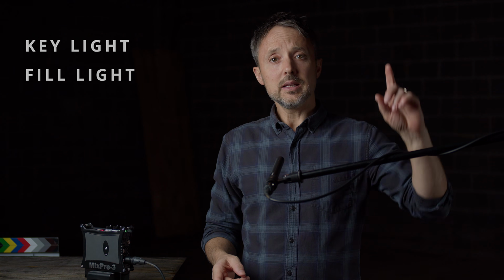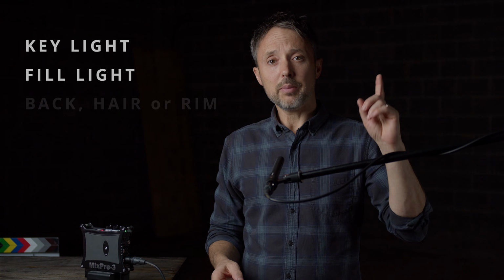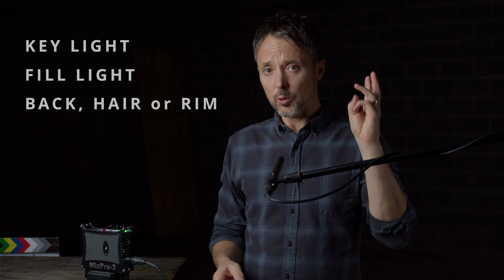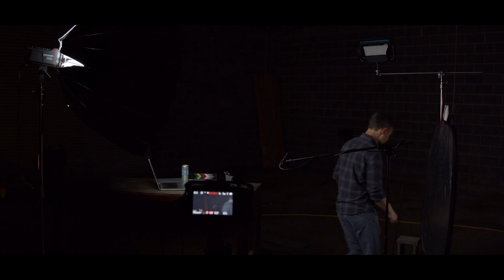The next light is the light behind us, and it's called a backlight or a hair light or a rim light. Let me turn that on. See how that hair light or rim or backlight separates me from the background, makes it easier to see me, and gives a little more dimension.